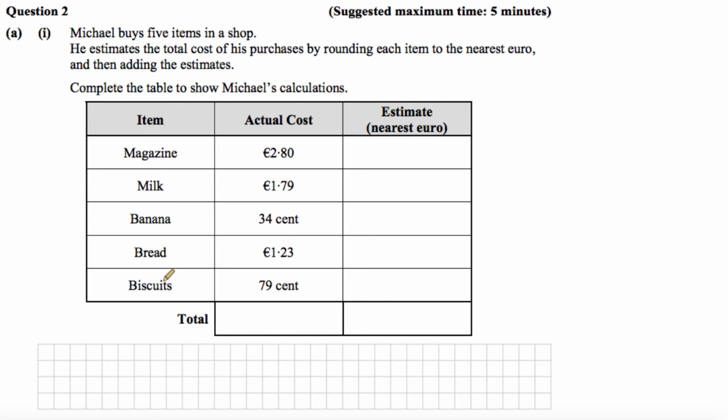So here we have the items, the actual cost, and we have to estimate these costs to the nearest euro. And then we're going to put some totals in. So €2.80. Well, if we're rounding to the nearest euro, in each case we're going to be looking at the first digit in the cents position, or in the tenths position here. So 2.80 would round up to €3.